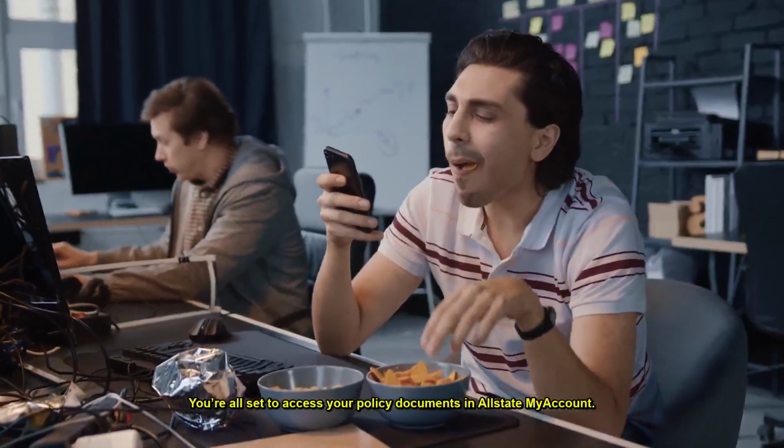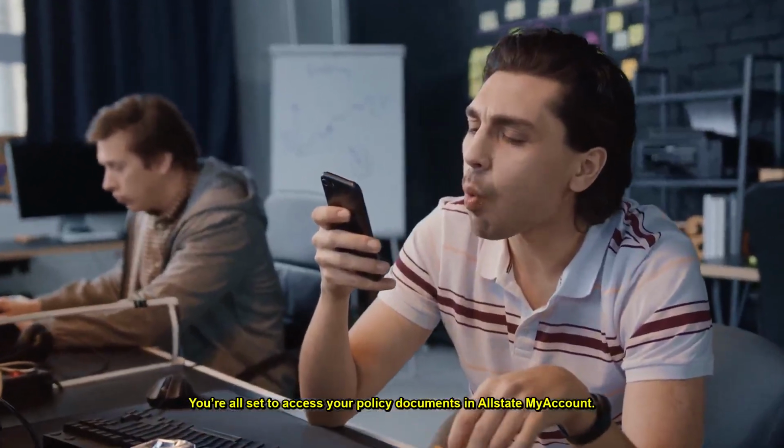If you encounter any issues during the process, refer to the FAQ section or contact Allstate customer support for assistance. That's it. You're all set to access your policy documents in Allstate MyAccount.